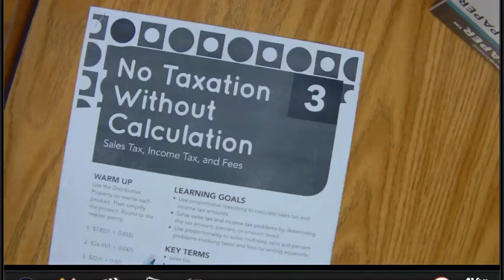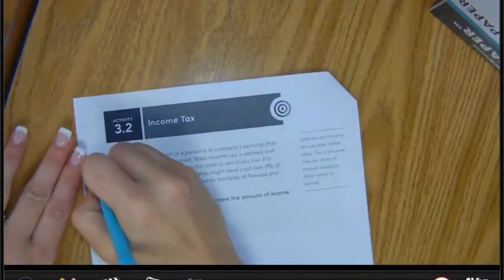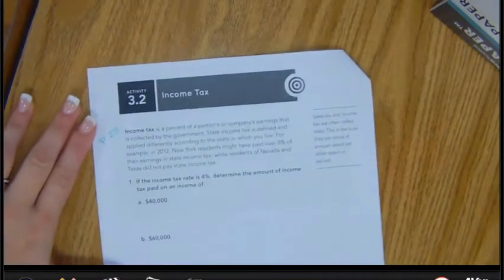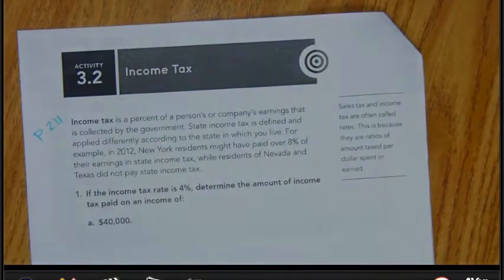All right. If you guys would please, we're going to be in chapter 2, section 3. And we'll look at 3.2, and this is on page 211. So if you guys please would turn to page 211. We're looking at section 3.2 called income tax.